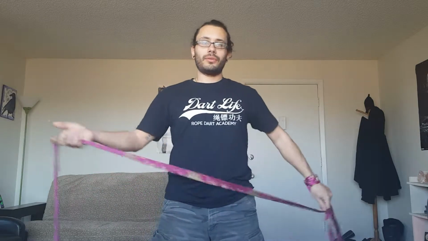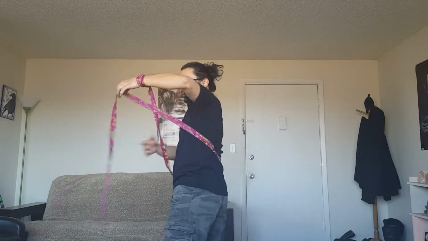So for the rest of your wraps, you'll have, like I expressed, the lines across your body, basically where the rope dart is traveling. They call this one the waist strap or jade belt. It's the one completely around your waist.